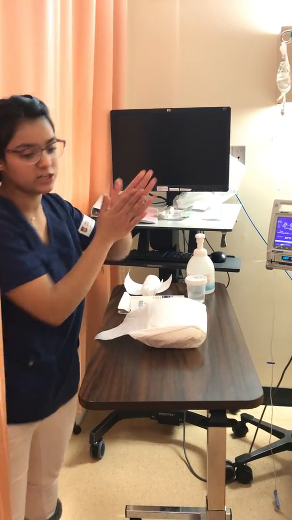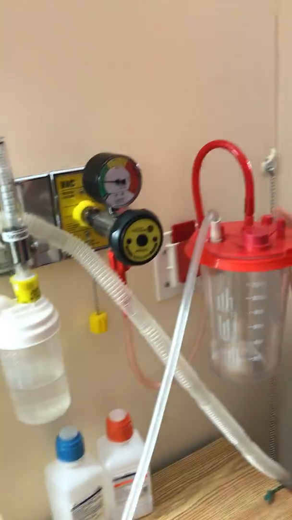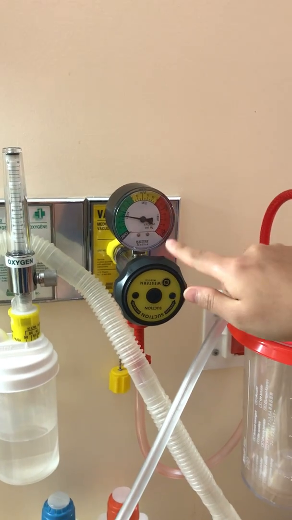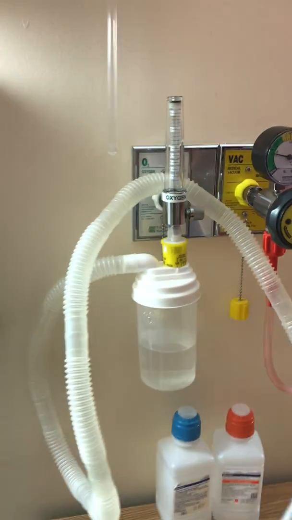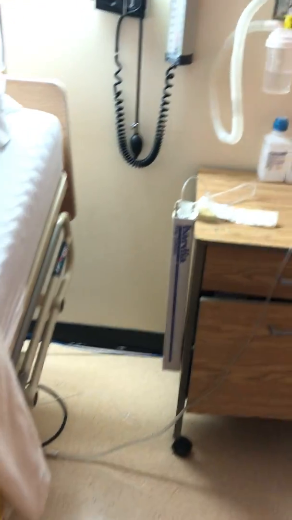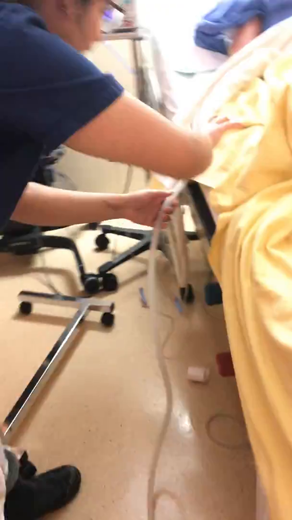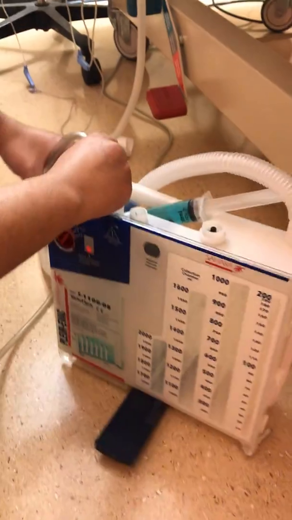I'm going to do hand hygiene. I'm going to go around and check my suction. My suction is on, and I can also see that it is at low continuous setting. Anywhere in the green is low continuous setting, which it is. I'm going to follow my tubing around and watch out for any kinks or bends that would prevent the drainage. I can see that it's connected here, so my suction is connected.